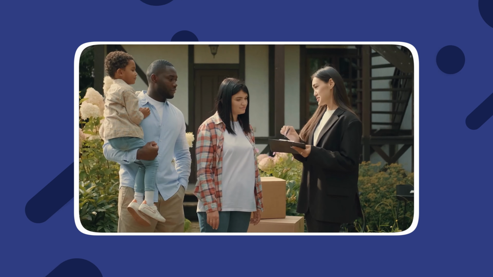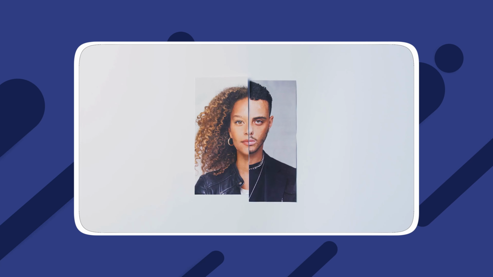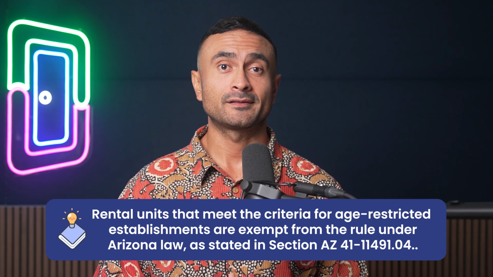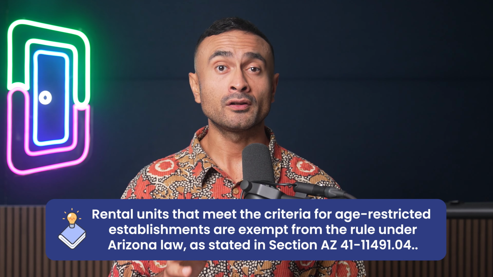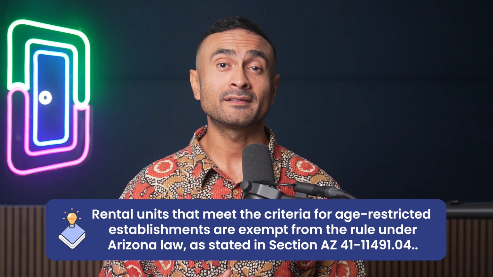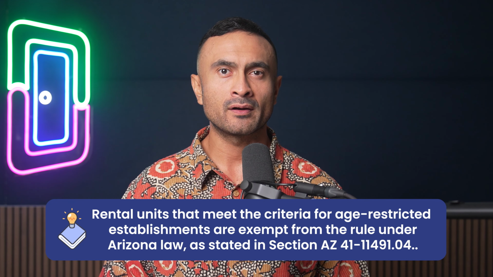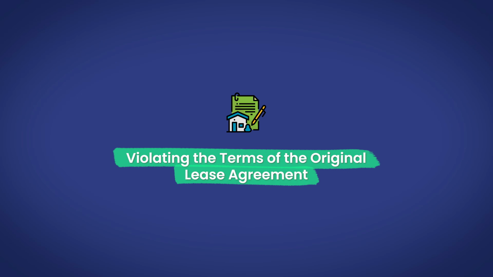Discrimination based on race, ethnicity, religion, sex, family status, or disabilities is prohibited under federal law. Rental units that meet the criteria for age-restricted establishments are exempt from the rule under Arizona law, as stated in Section AZ 41-11491.04, violating the terms of the original lease agreement.